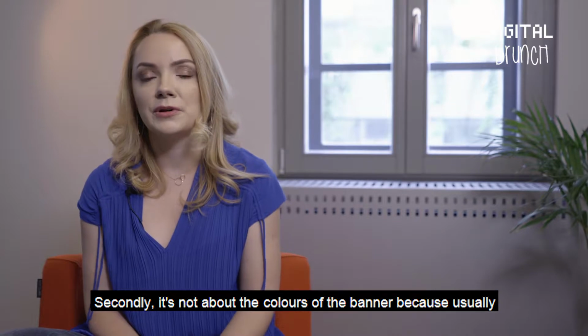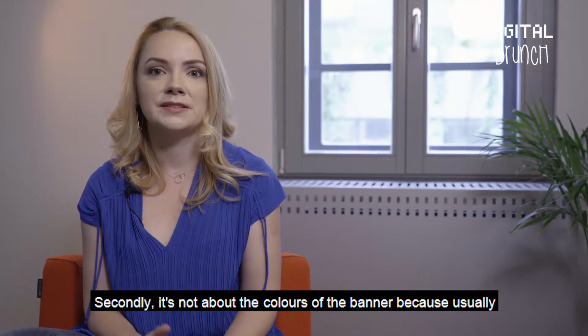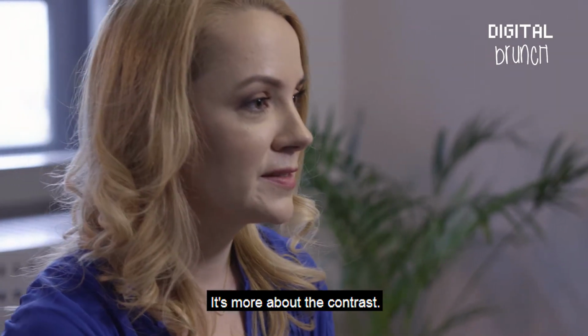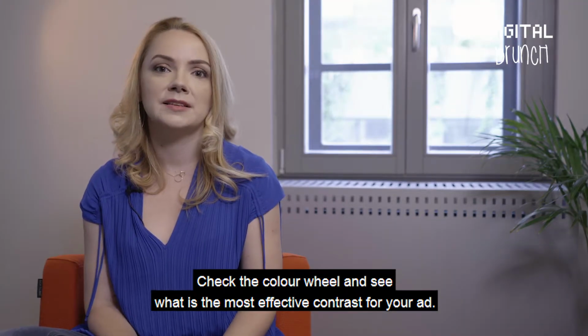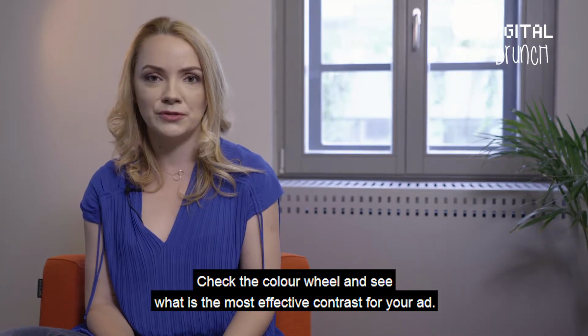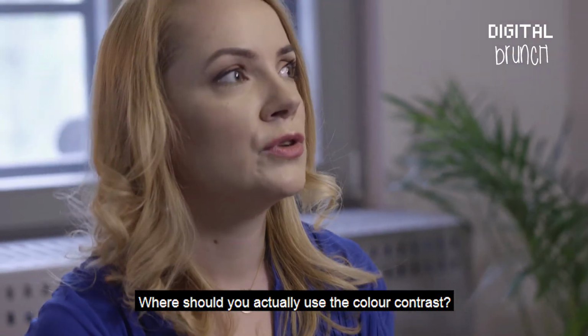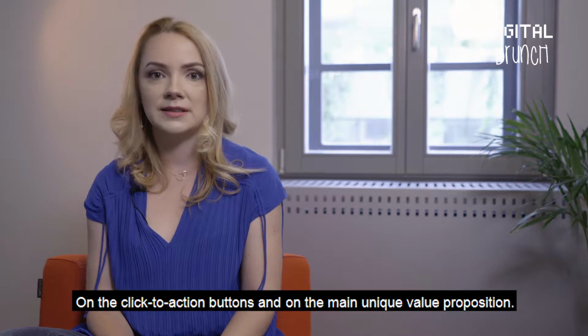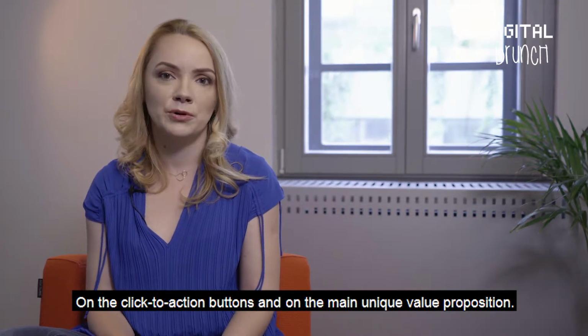Secondly, it's not about the colors of the banner, because this is what usually everyone thinks about. It's more about the contrast. Check the color wheel and see what is the most effective contrast for your ad. Where should you actually use the color contrast? On the click to action buttons and or the main unique value proposition.